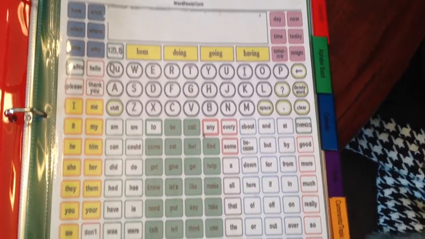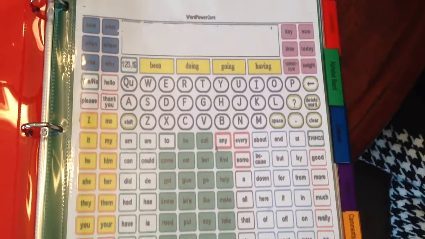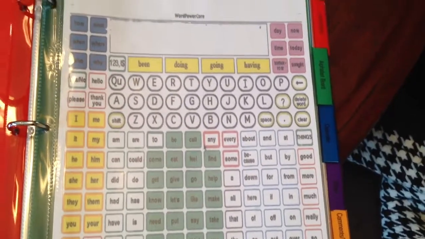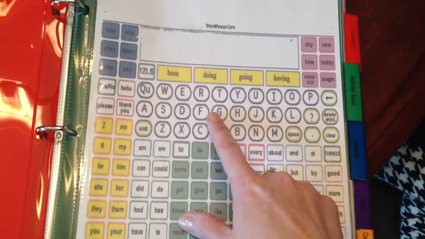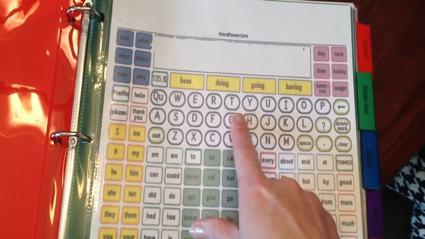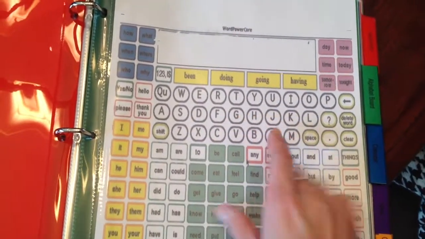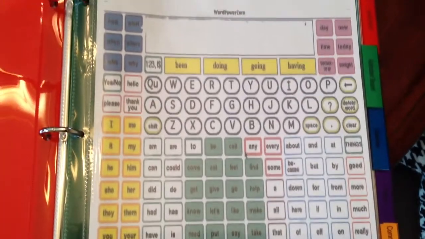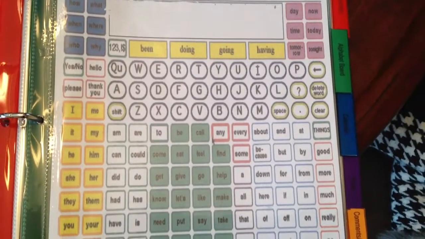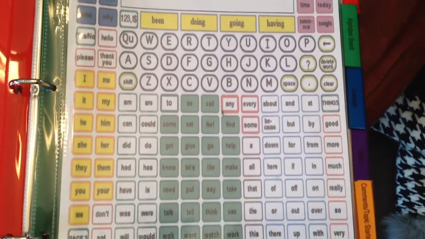And another nice feature about this core vocabulary is that it has a section right here where she can point and spell out any specific words that she may need to add to the message. I just want to make sure that you can see all the words here.